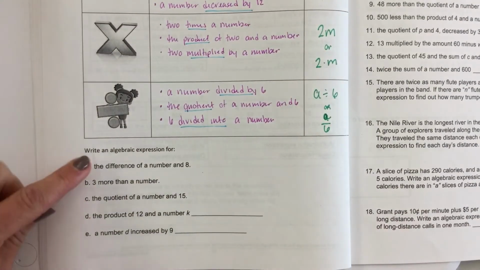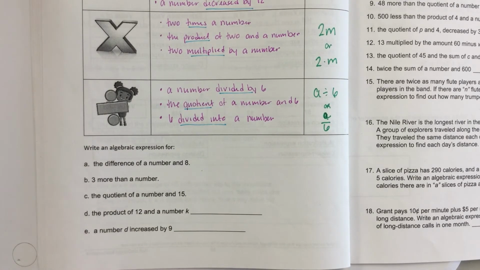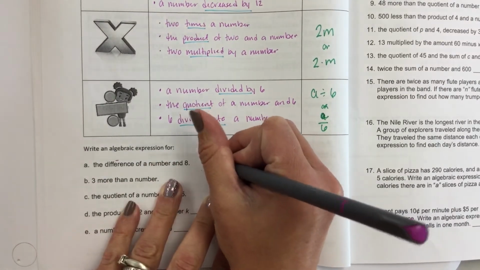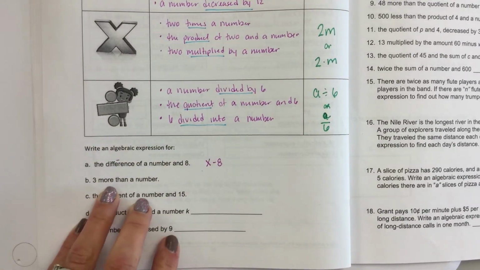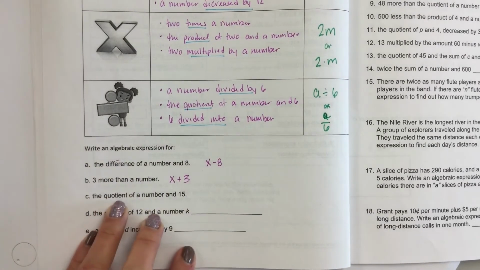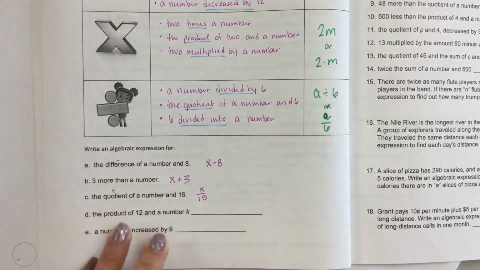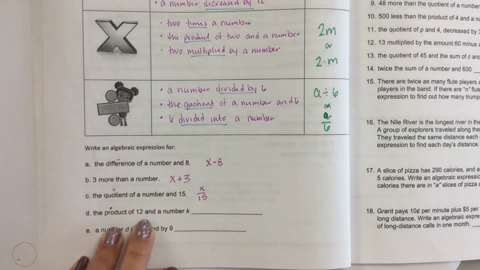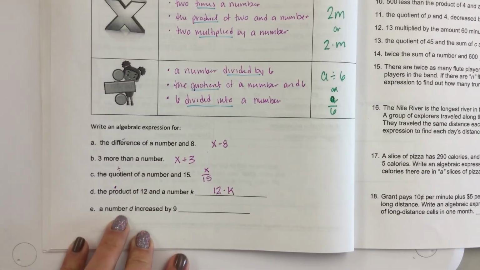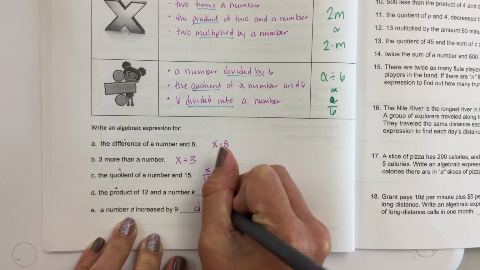So when you go down here, you're going to take these phrases and write an algebraic expression for each. The difference, this is subtraction, of a number and 8. So your number can be anything. A number and 8, we're taking the difference. 3 more than a number, so we have a number and we're going to add 3 to it. The quotient, that's division, of a number and 15. The product, that's multiplication, of 12 and a number k. So they just told us what they wanted us to use. And a number d increased by 9. So I have d and I'm going to increase it by 9.